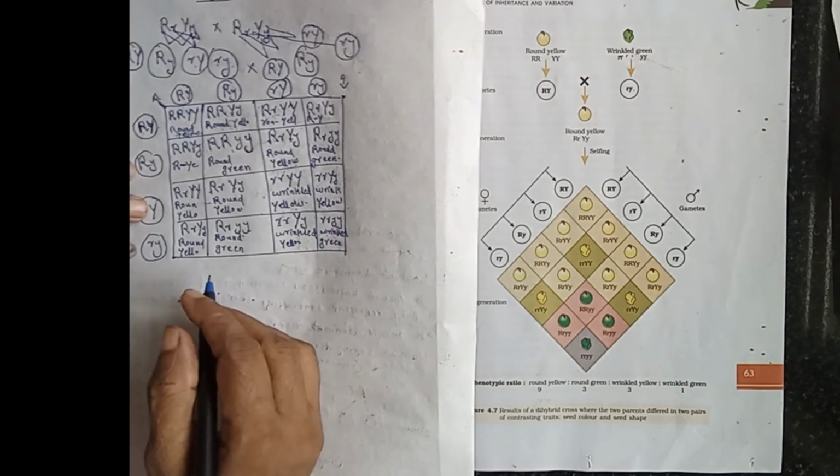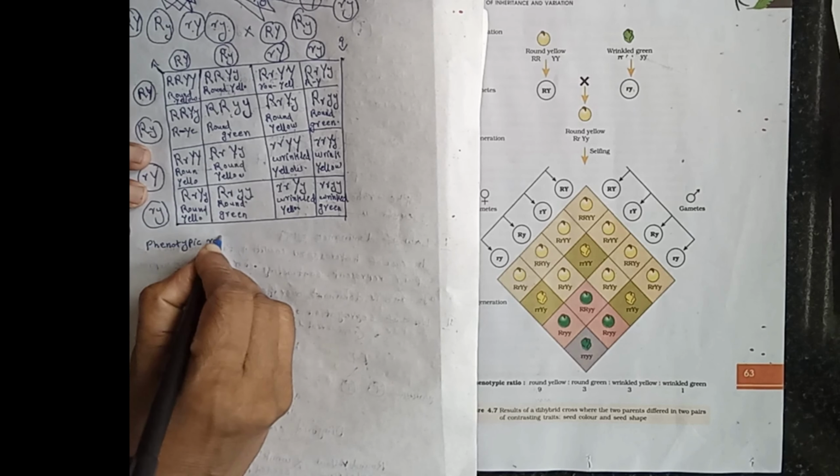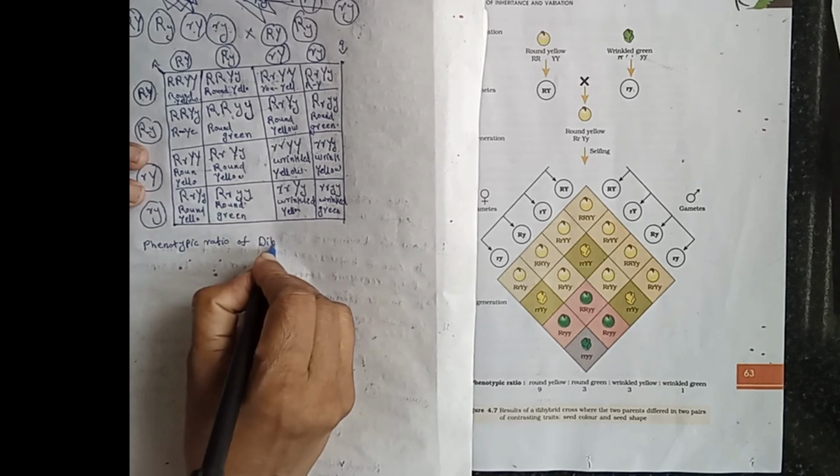Now we check the phenotypic and genotypic ratio of the dihybrid cross. Phenotypic ratio of dihybrid cross.